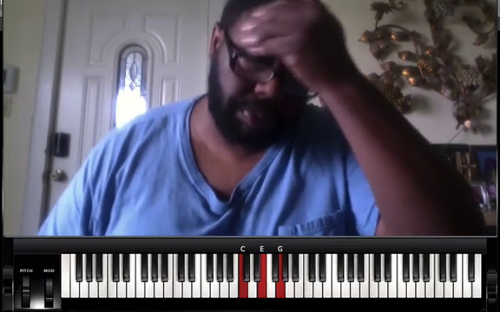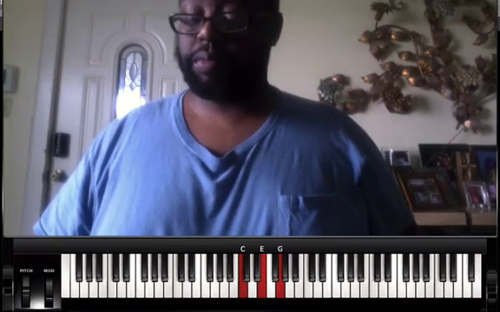So this is root position. This is the root position. Root position means the root is on the bottom.